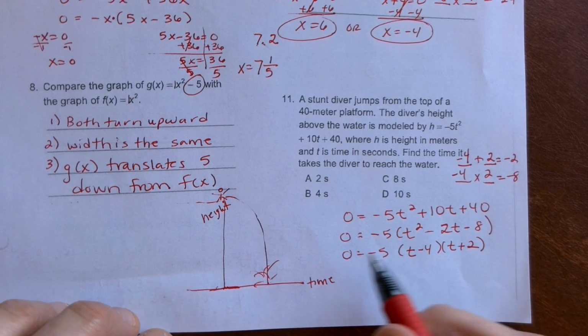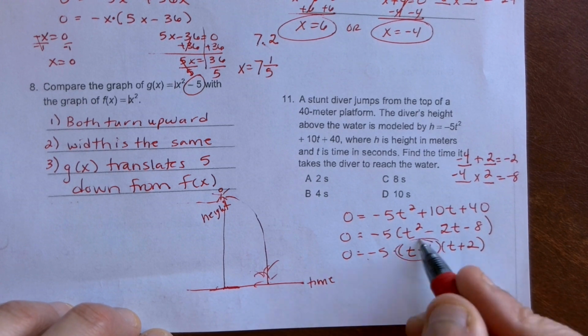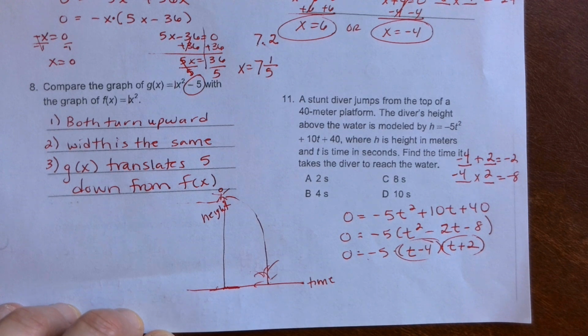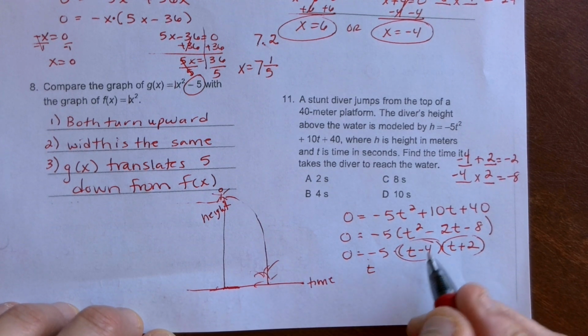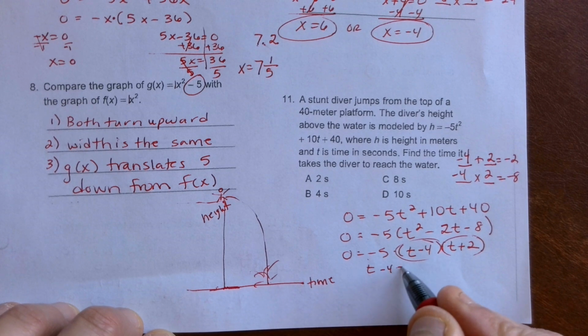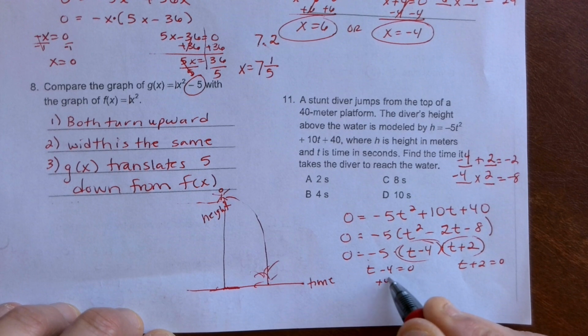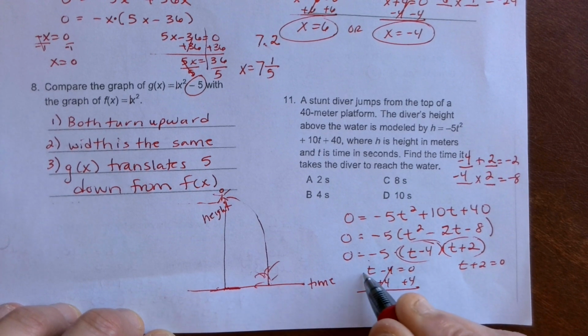And again, when you're multiplying, one of these has to be 0. Well, it's not the -5. So either this or this has to be 0. So you can look at it and notice it's going to be a +4 and a -2, because we are setting them both equal to 0. It's always going to turn out to be the opposite, and the coefficient is 1.